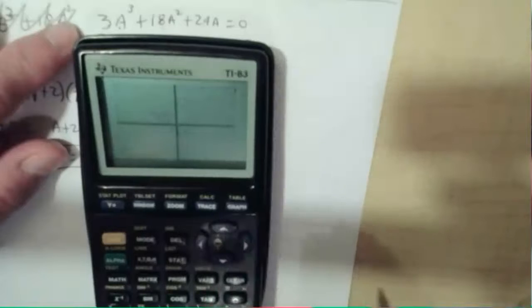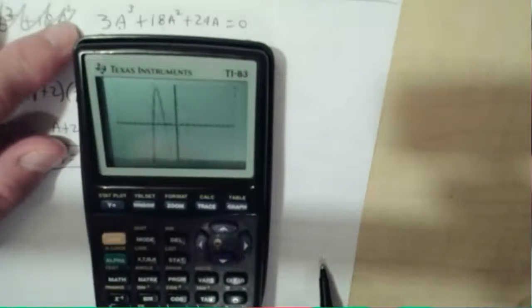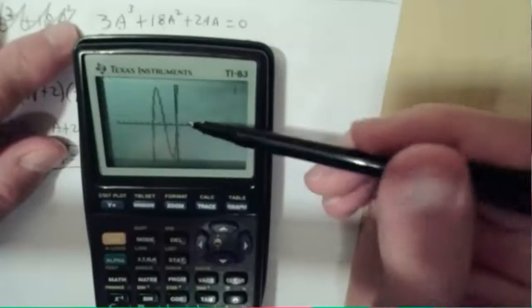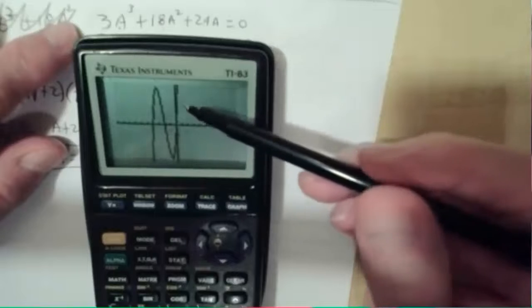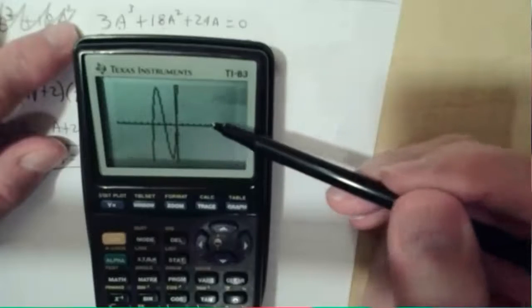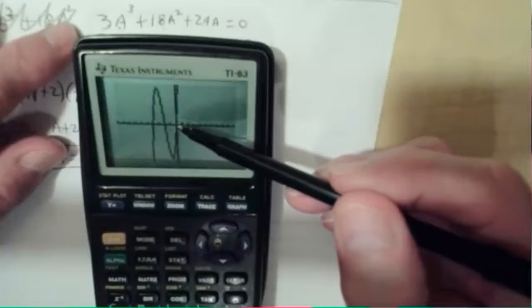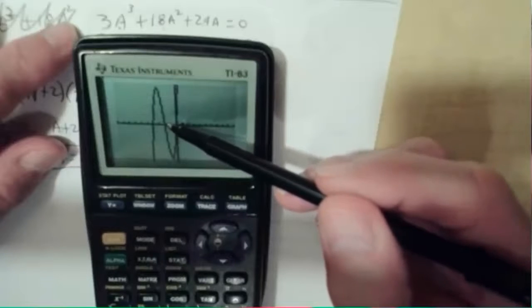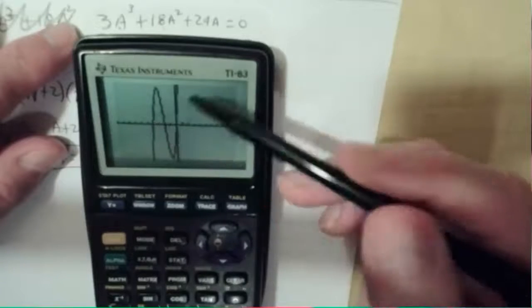Okay, now we go to the graph. If you'll see, this one crosses the x-axis in 3 places: 0, -2, and -4. So we are correct.